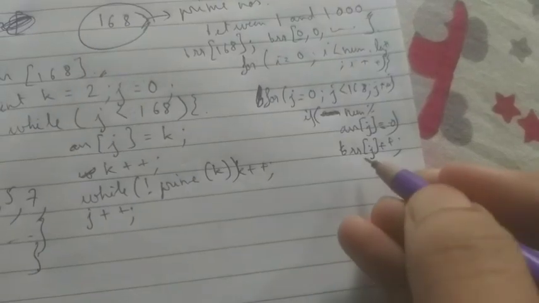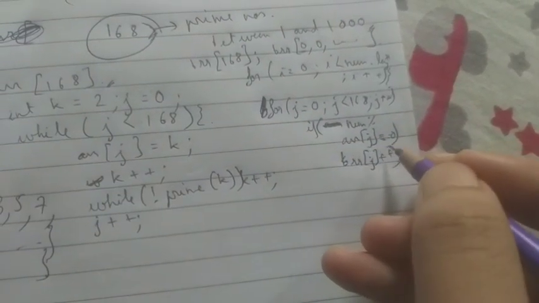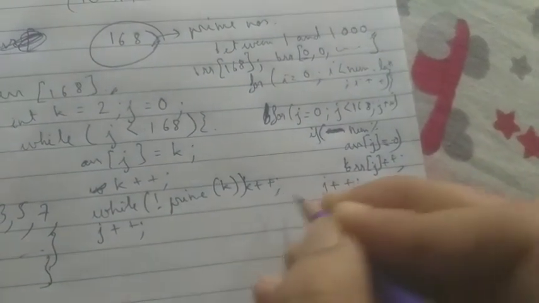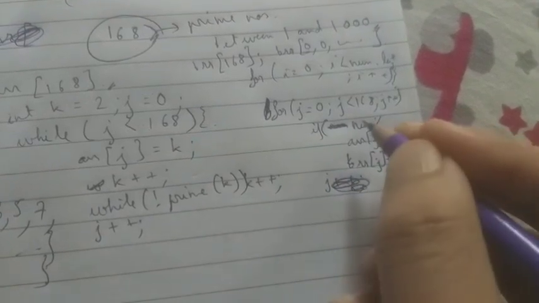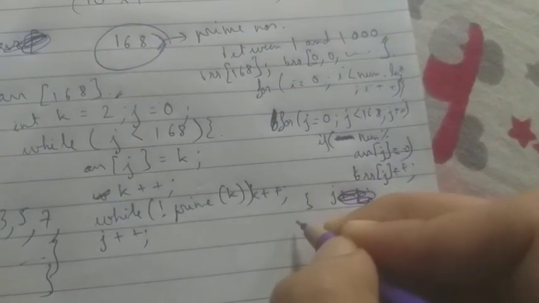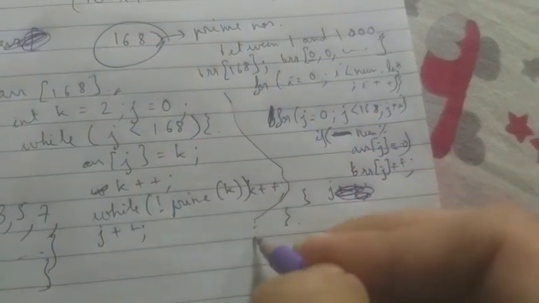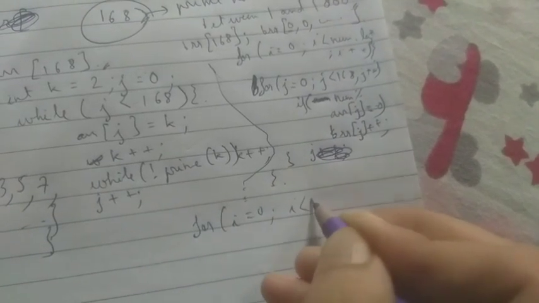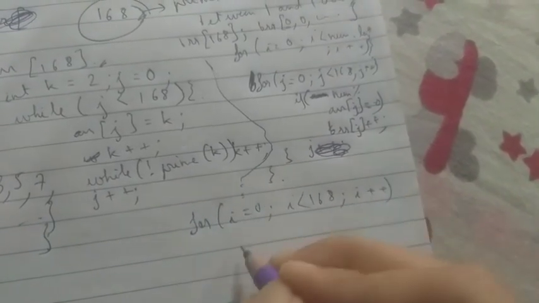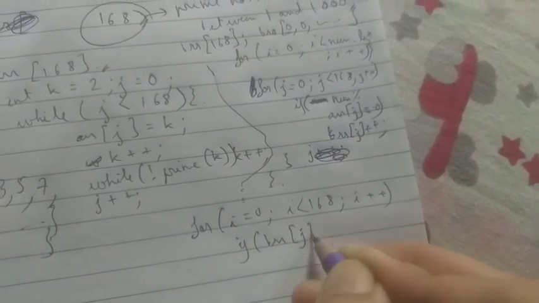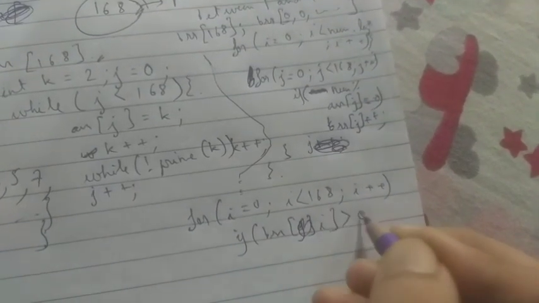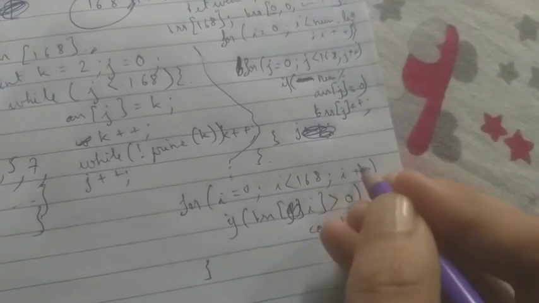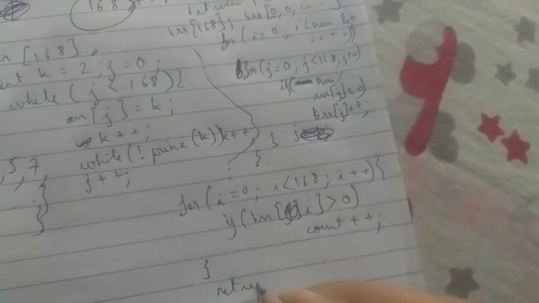So if num mod ARR of j is equal to 0, BRR of j plus plus, and then j plus plus. This is a basic code. And once done with this, the final thing would be: i is equal to 0, i less than 168, i plus plus, if BRR of i is greater than 0, count plus plus. And once done with this, you just return count.